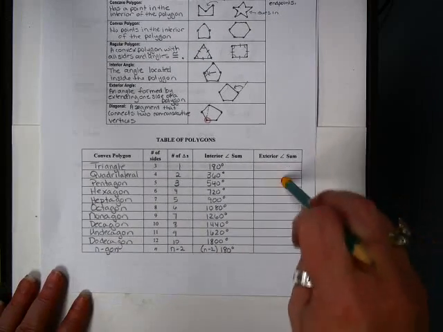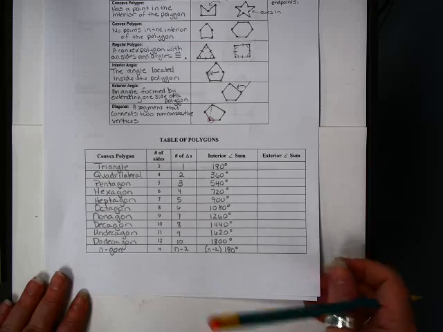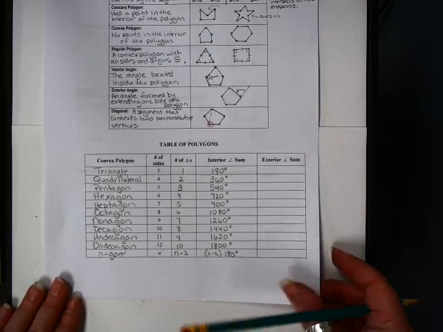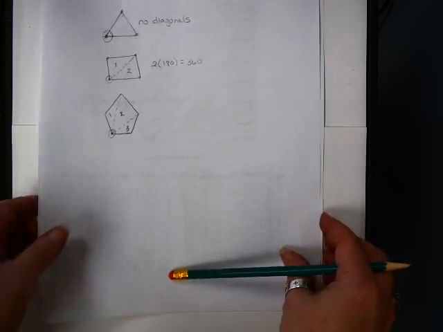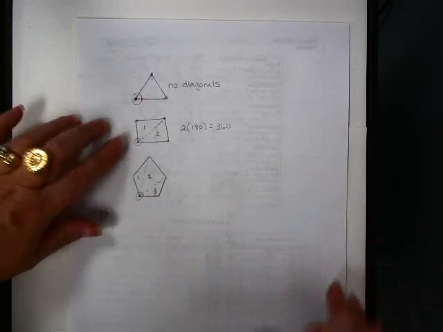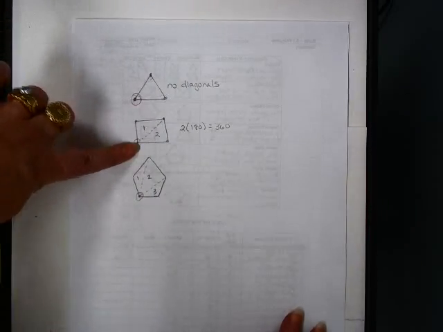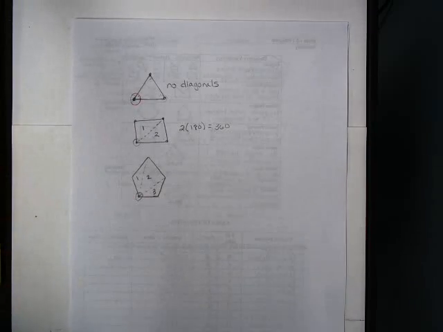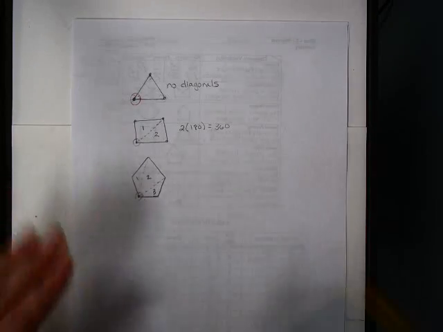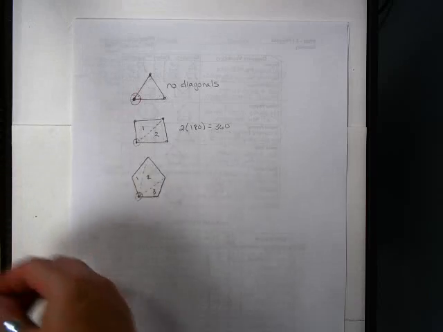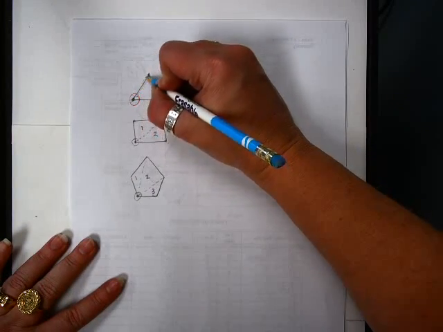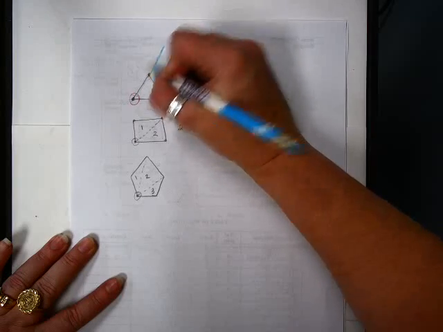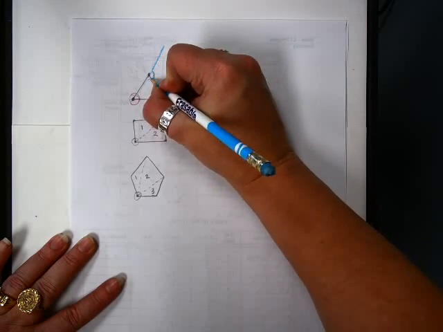Okay, exterior. Now, exterior may surprise you, but let's just flip it over and look. We're going to look at the triangle, the quadrilateral, and the pentagon, and then you'll see the pattern. Okay, so here, I'm going to take a color, and I'm going to extend this side. So here's one exterior angle.